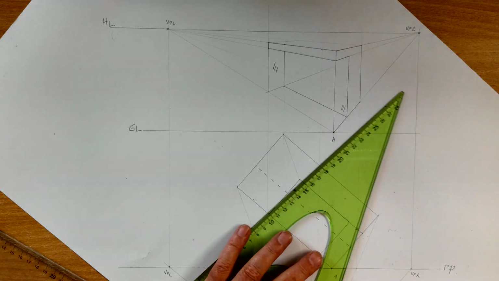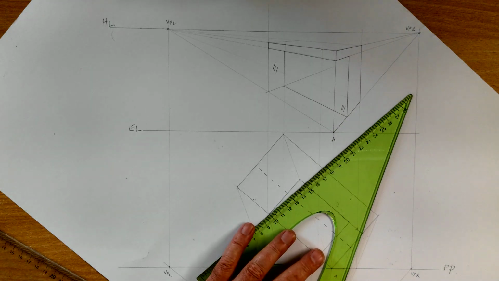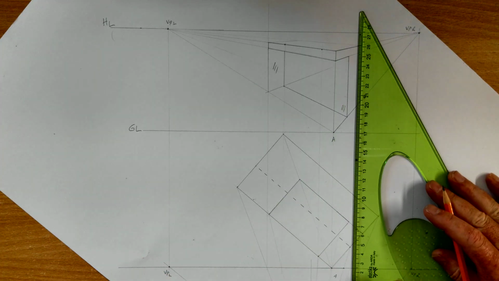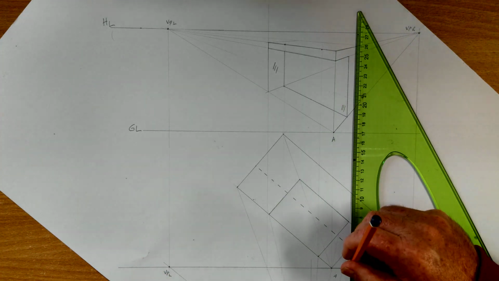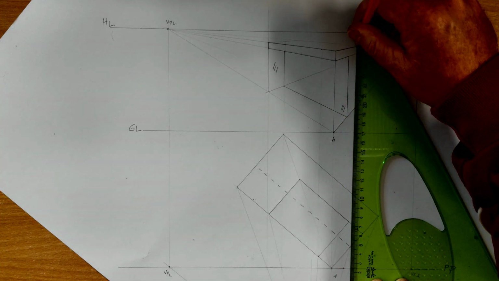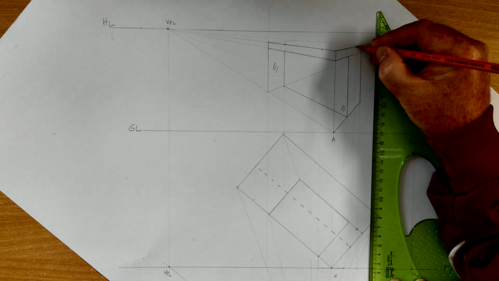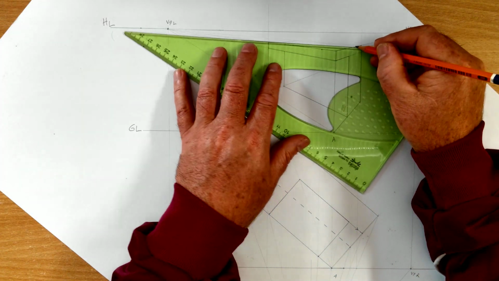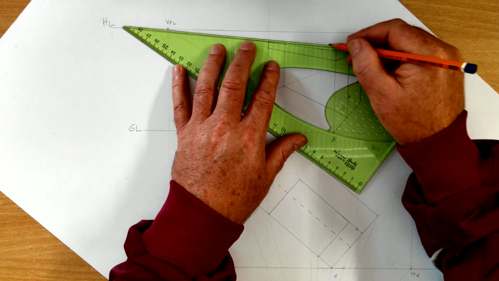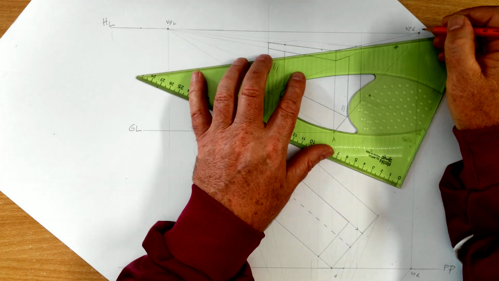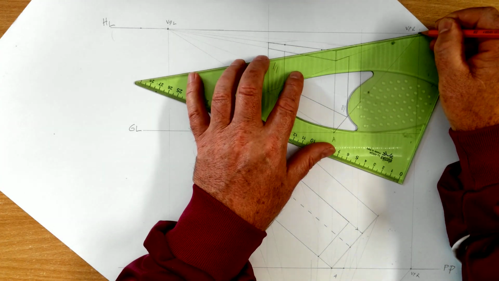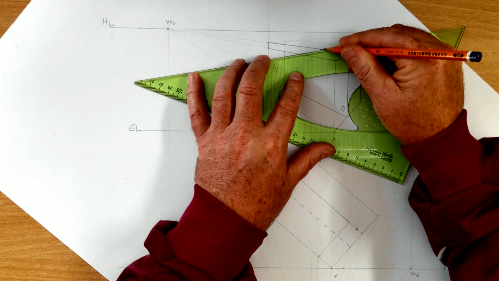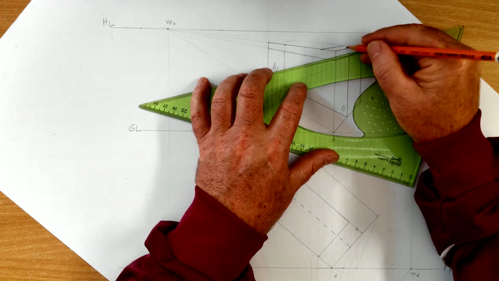Spectator looks at that and bring it up so it's here. So I now know that the solar panel ends there and it has to be vanishing back to here. So that is basically the side of the solar panel is here.